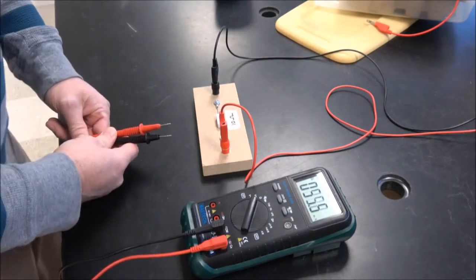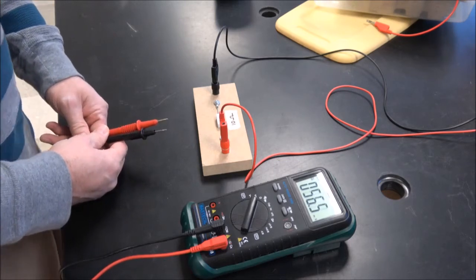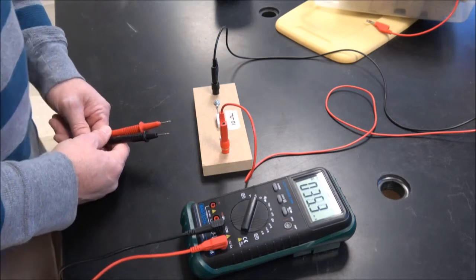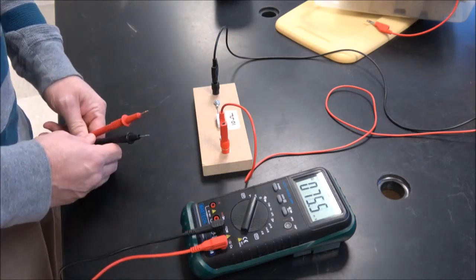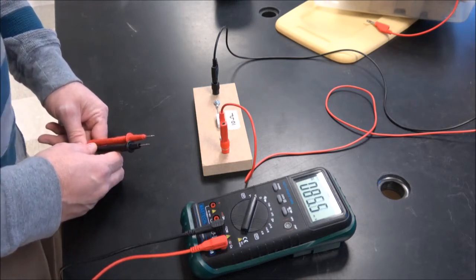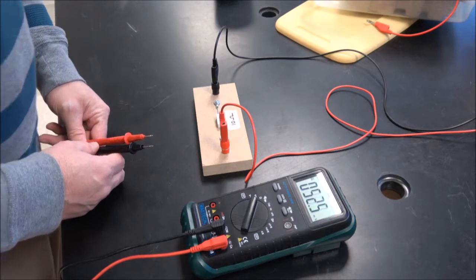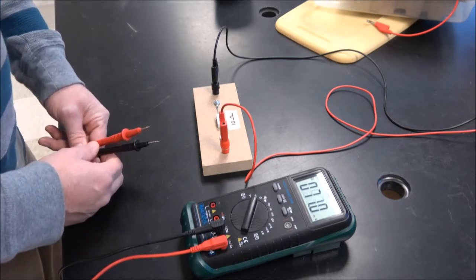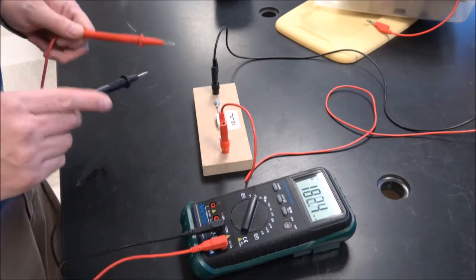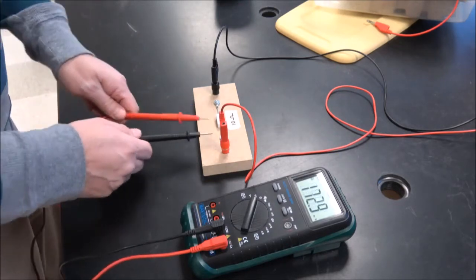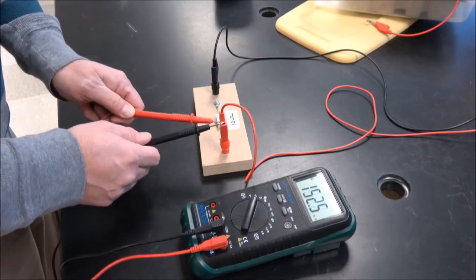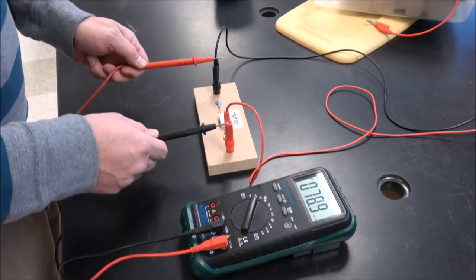So let's talk about voltage and the terminology that we use for measuring voltage. A volt is a joule per coulomb. So what that means is for every coulomb of charge that flows, we have 1 joule of energy. We can't measure energy at a specific location. What we want is the change in energy from one location to another. That's why when we measure voltage, we say that we measure voltage across a resistor. We have to measure it from one place to another place.